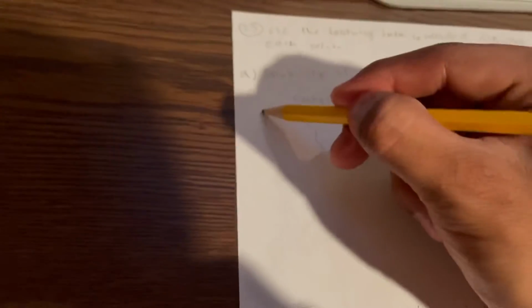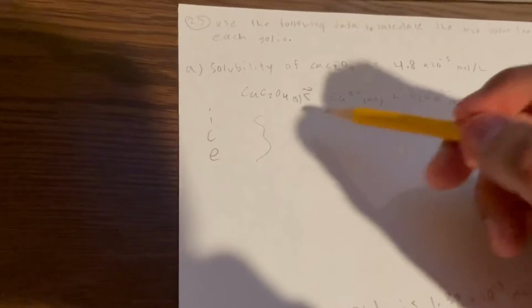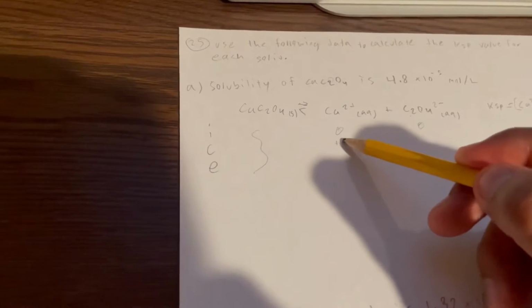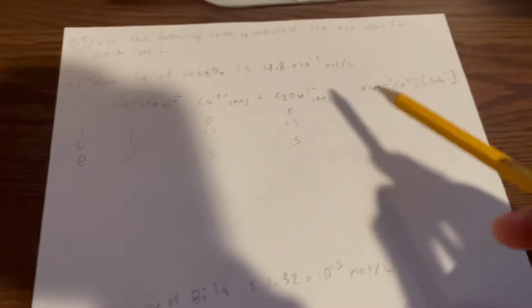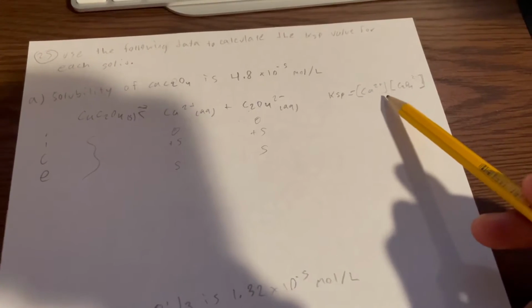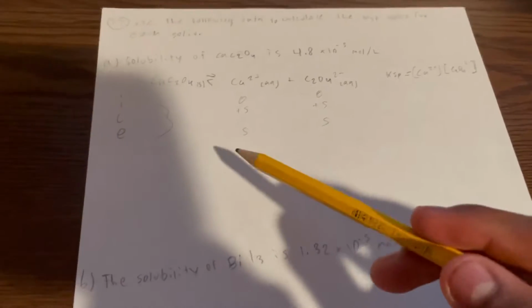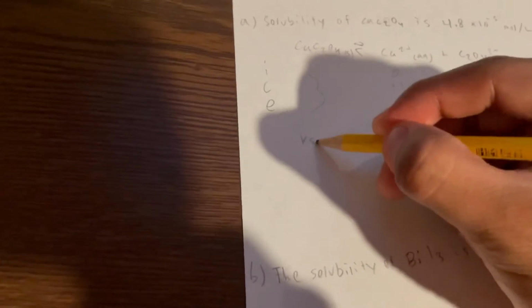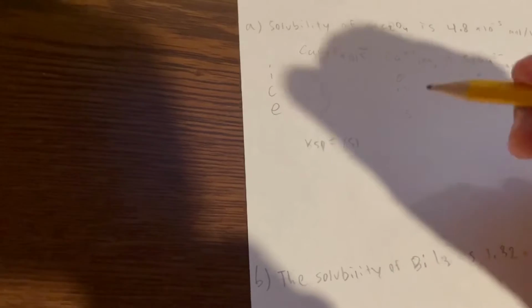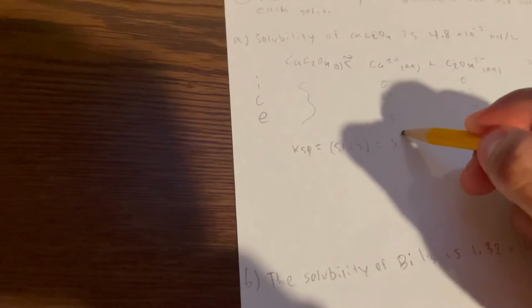And so we're going to do ICE. The initial is 0 because we're not given anything. So we're going to do plus S, and since equilibrium is S, we get S. Now we can look back at our Ksp equation, with Ca2+ and C2O4 2-, and plug in the S's to replace these two. So Ksp now equals S times S, and S times S equals S squared.